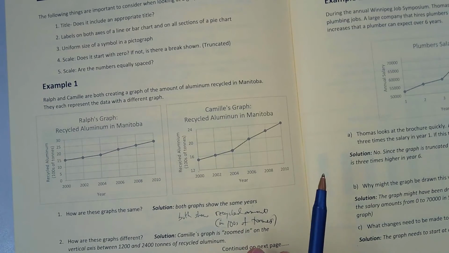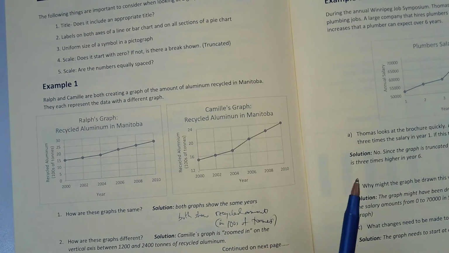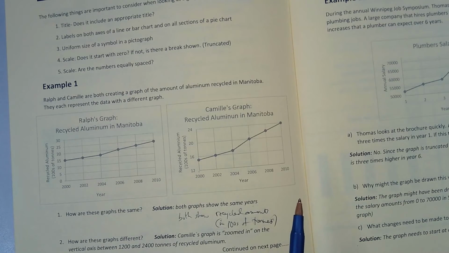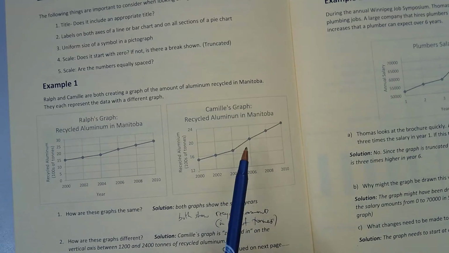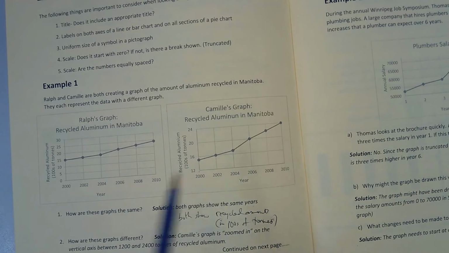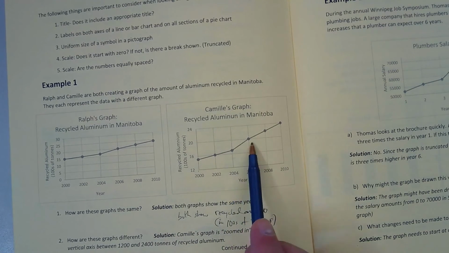So for example, if you ran your own recycling company and you were trying to convince, let's say, your funding partners that business is booming, it's doing really well, which graph would you use? Which one would win your argument for you that, hey, things are going up? Yeah, you would use the biased graph because you're zooming in on the differences to say, hey, look at how much it's jumping up.